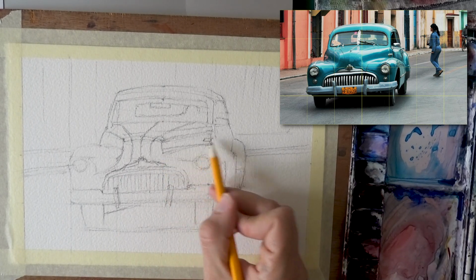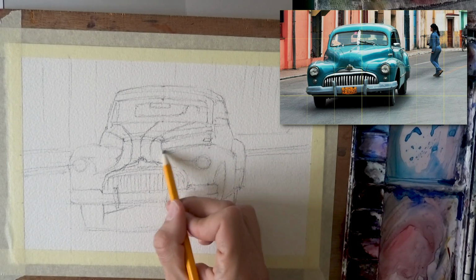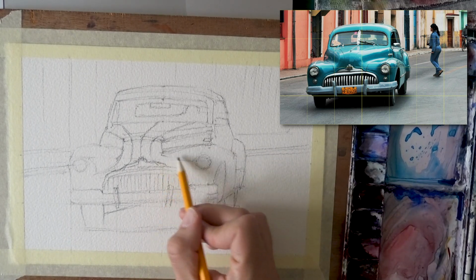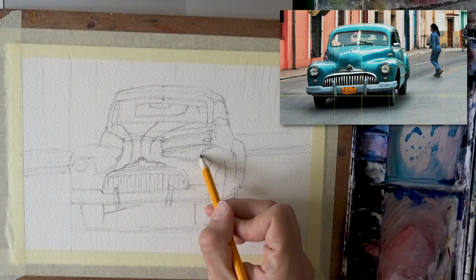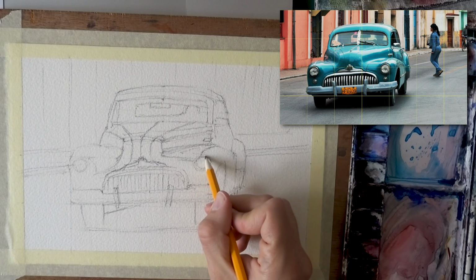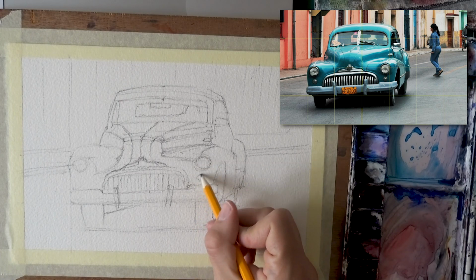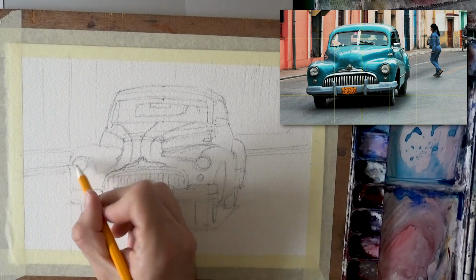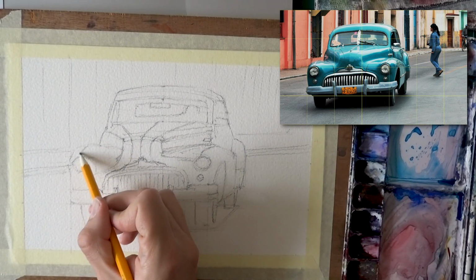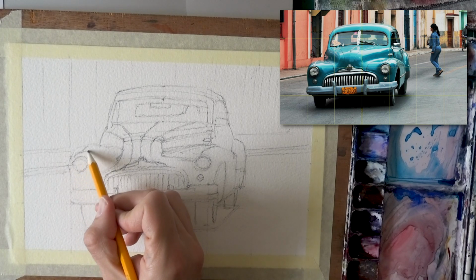We have a bit of a detail here. It goes like that. Connects to a more well-lit area of a highlight. This goes here. We have the headlight, and we have another mini detail underneath that with a highlight in it. On this section, we have a highlight that goes like this, goes like that.